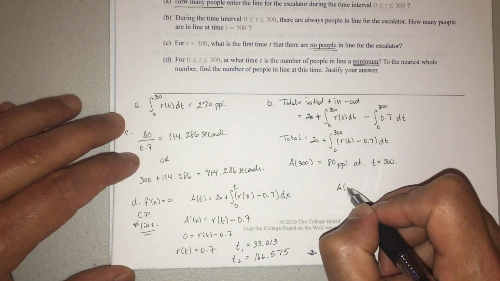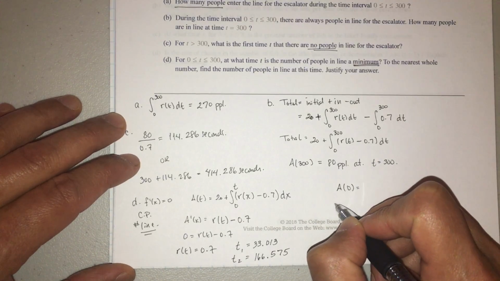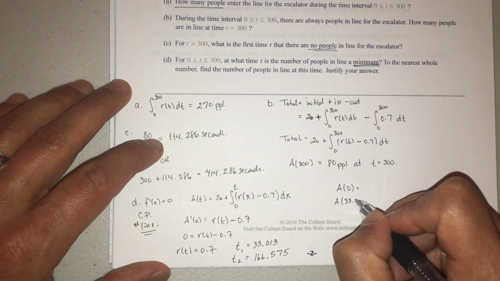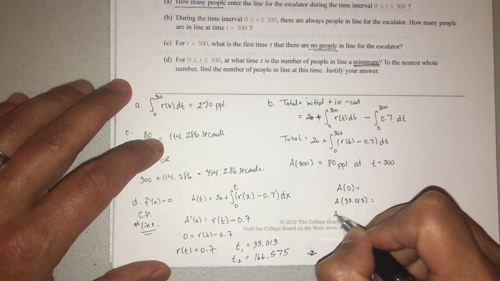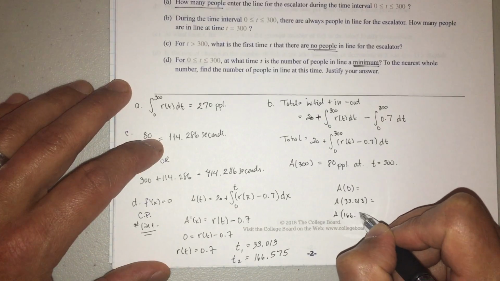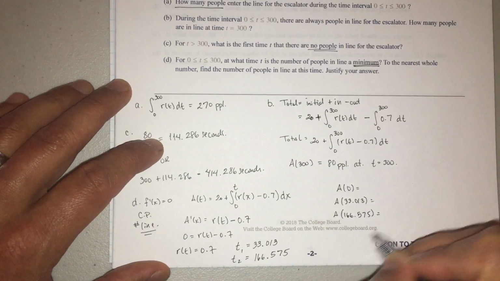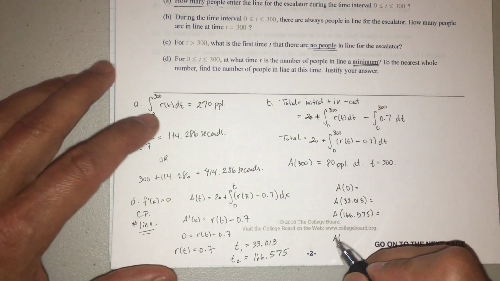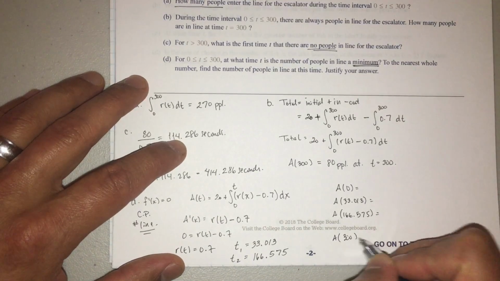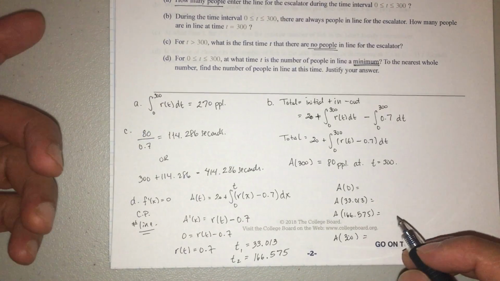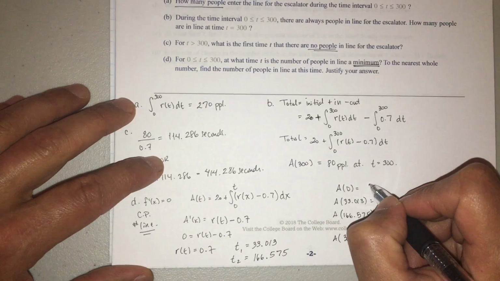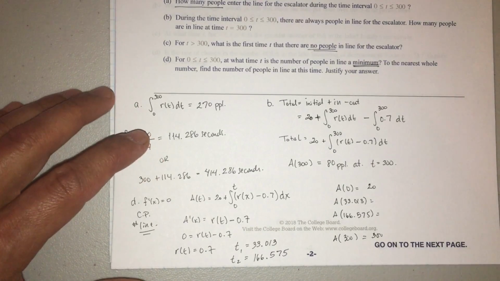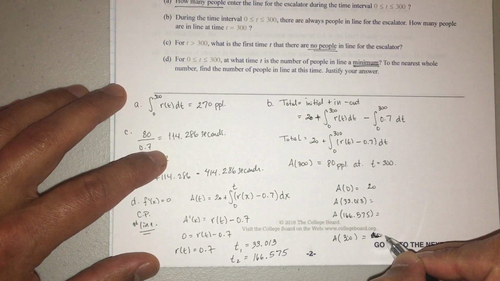What's the beginning? 0, the amount at 0. What's the middle? Well, it's these 2 points, so you need the amount at 33.013 and the amount at 166.575. And you need the amount at the end point, at the very end, which is 300. So we know at the beginning there's 20, and at the end, I'm sorry, there's 80.